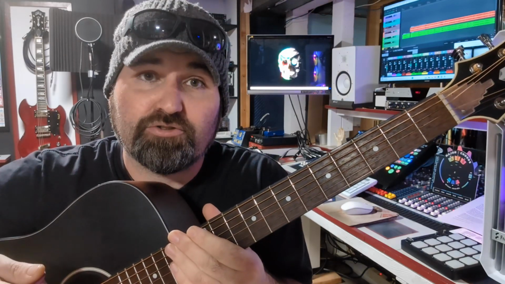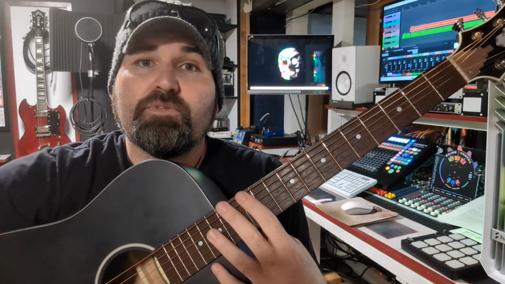Okay, 6 strings, 6 notes, standard tuning. Each string on a guitar represents a note. You have your top string here, the thickest one. That's an E. You have the bottom string, the thinnest one, also an E. So we'll call this top one low E, bottom one high E. But what's going on in between?